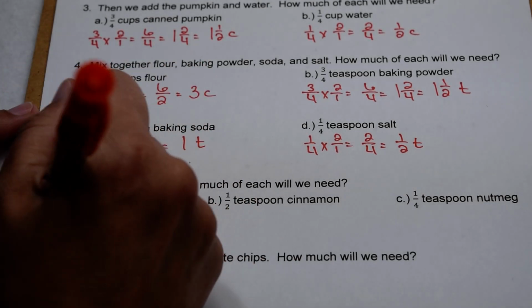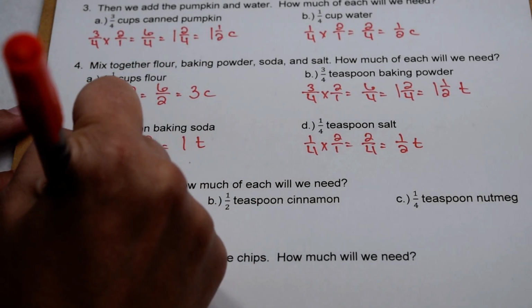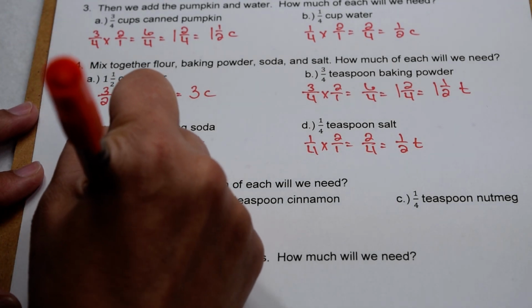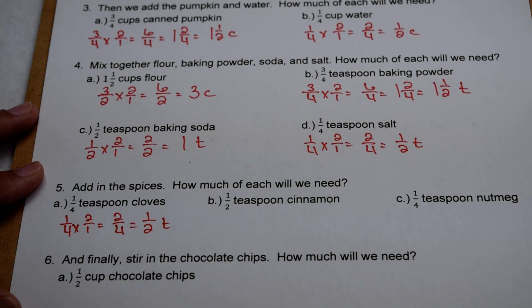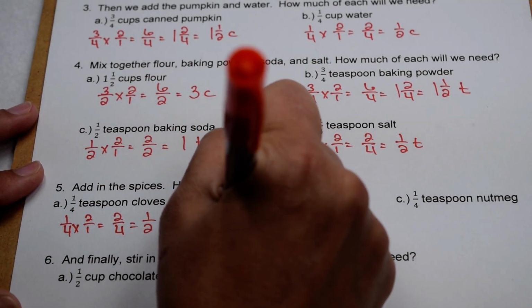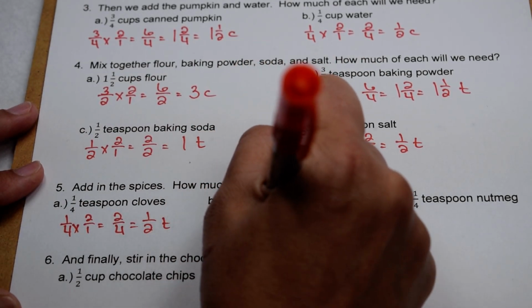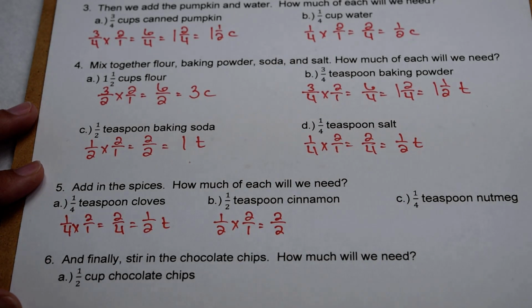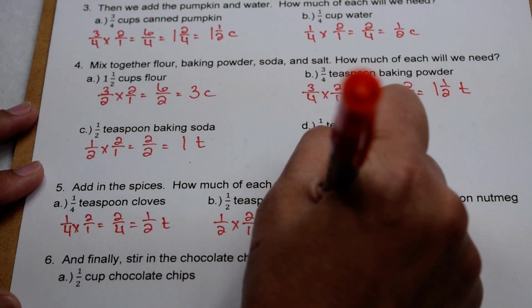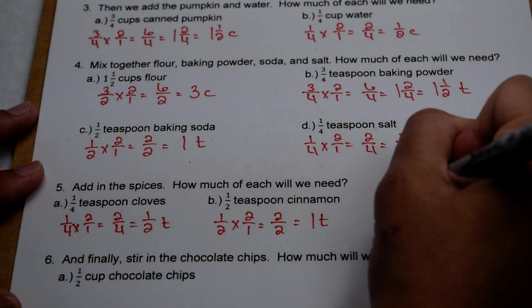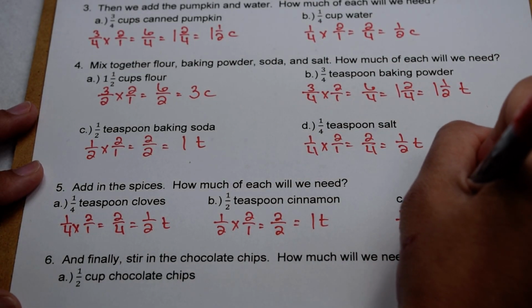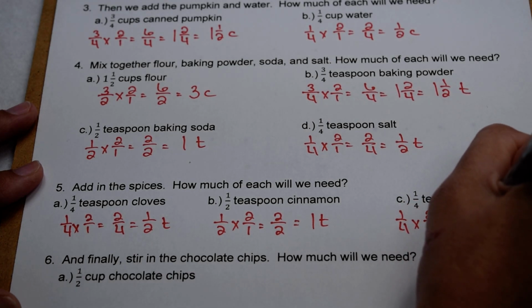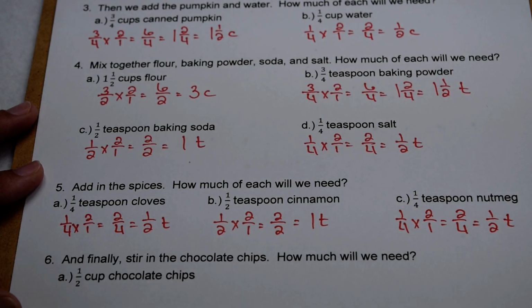Now we need to add in the spices. We start out using a 1/4 teaspoon of cloves, so when we double that, 1/4 times 2 over 1, we know in lowest terms is going to come out to be a ½ teaspoon. We start out needing a ½ teaspoon of cinnamon, so 1/2 times 2 over 1, that's going to give me 2 over 2. In lowest terms, it means we're going to need a whole teaspoon of cinnamon. And then for nutmeg, again, we're going to start out with a 1/4 of a teaspoon, double that, so in the end, we're going to need a ½ teaspoon of nutmeg.